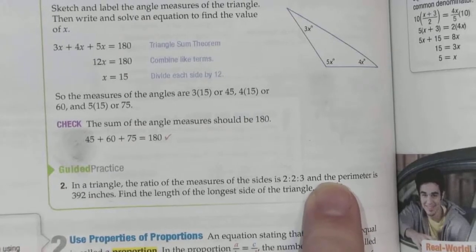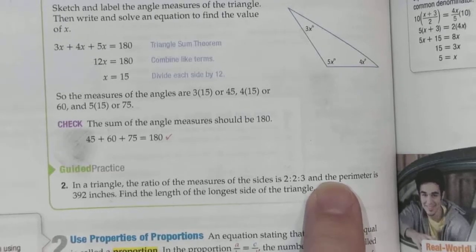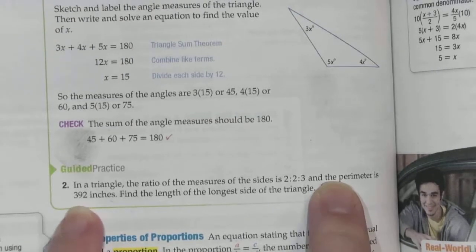This triangle is going to be what type of triangle? Yeah. Isosceles. It's going to be an isosceles because 2 of the sides have the same number right there. Okay? So there's some factor that we're going to multiply all 3 of those parts of that ratio by to get the actual lengths. Okay, now these are not angles, so we can't add those up to be 180, but we can add them up to be 392 because that's the perimeter.